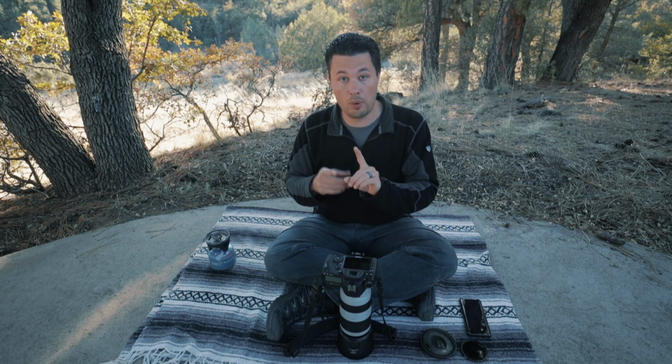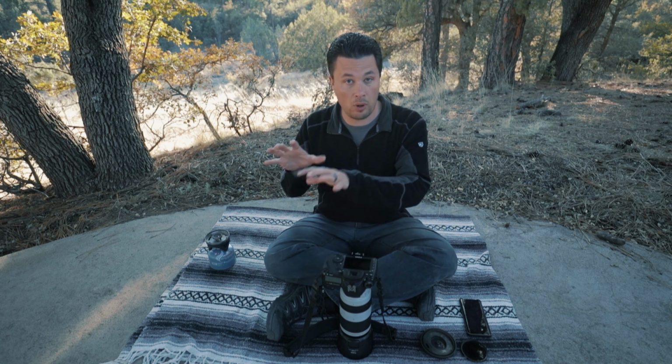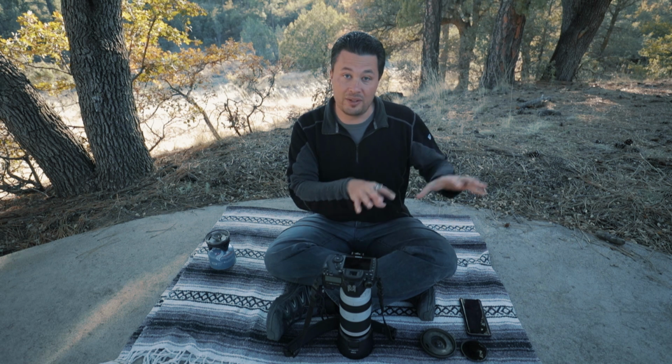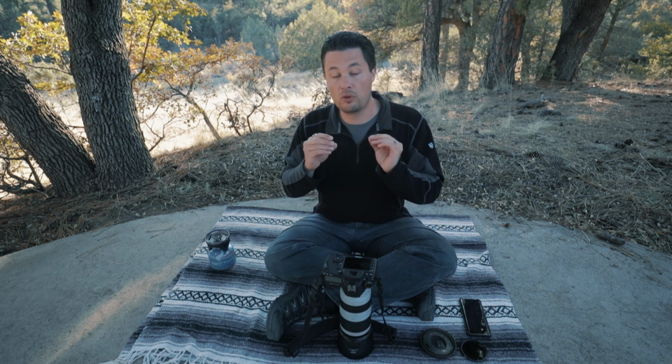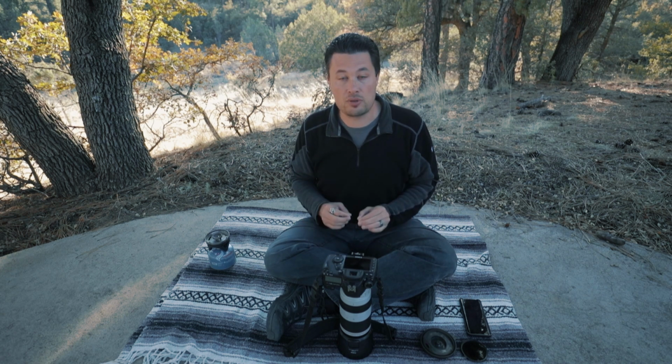So sound, both recording the audio in camera or on location, and then the additional sounds that you can do in post, and that includes your music. So the music is the next part. You've got to make sure you have music that fits your cut, that fits your pacing, that fits your story. Those are all super important.